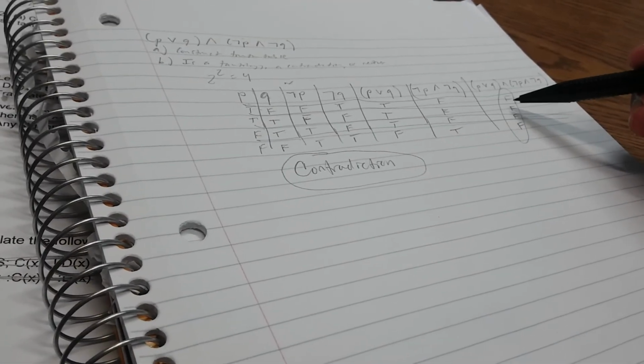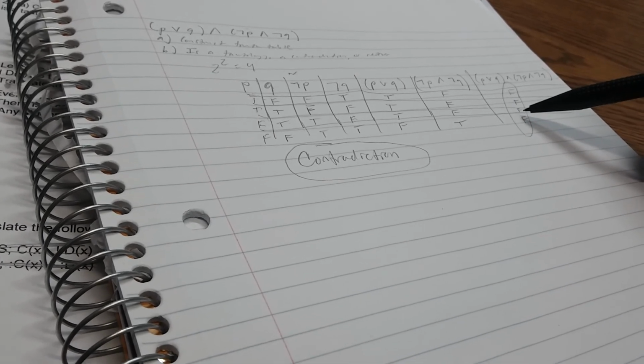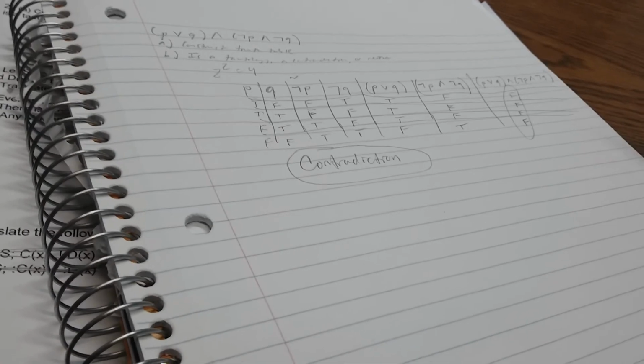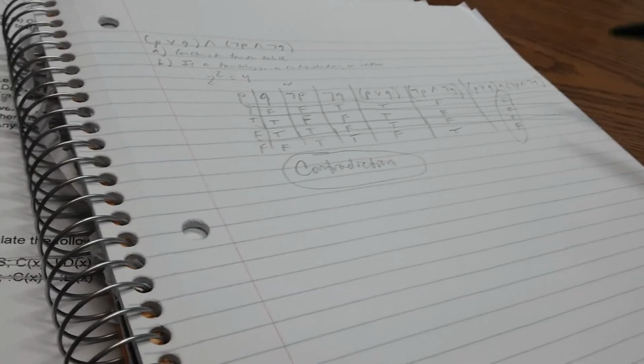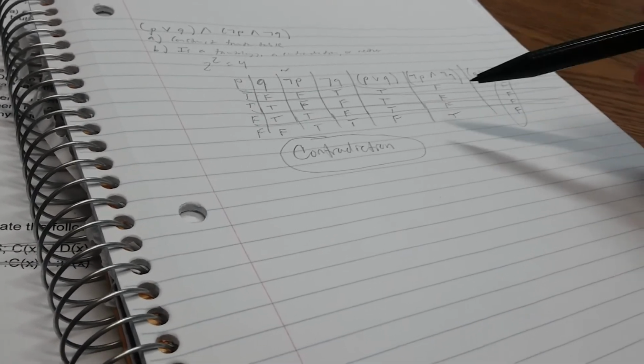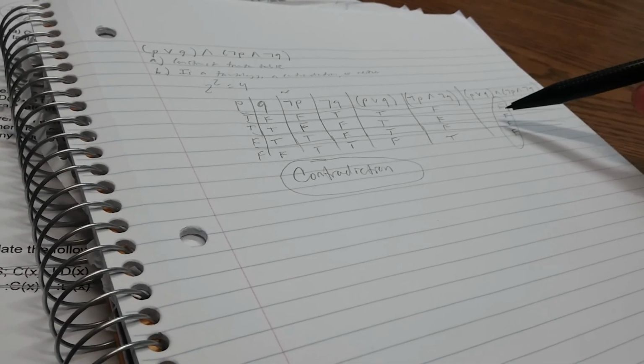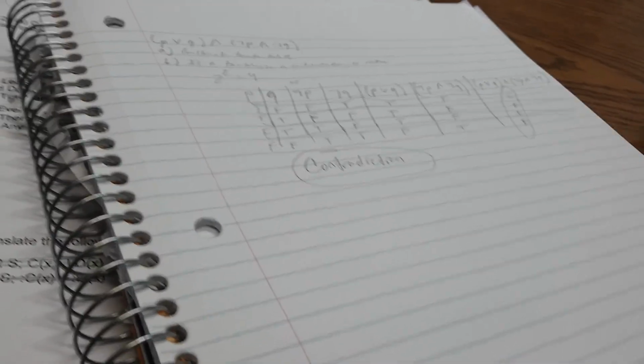And if you saw a mix of true and false values, it would be neither. Because in order for it to be a tautology, all of these have to be true. In order for it to be a contradiction, all of these have to be false, which is the case here. So that's the end of it.